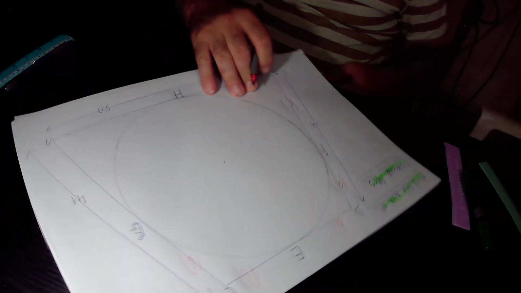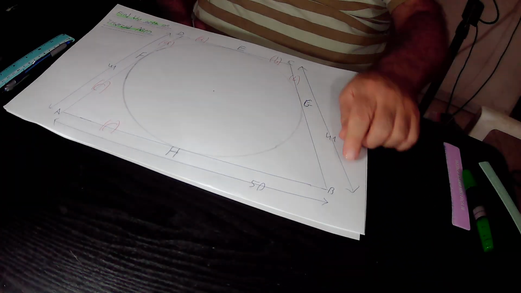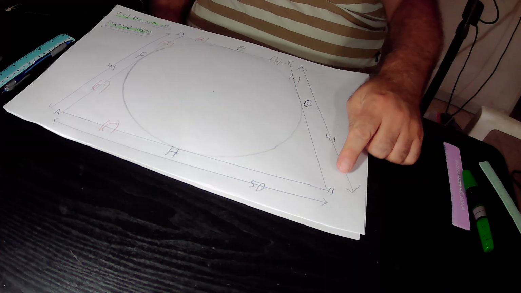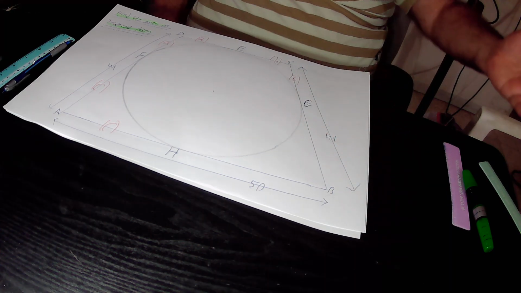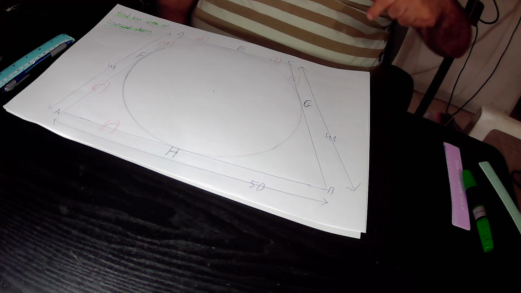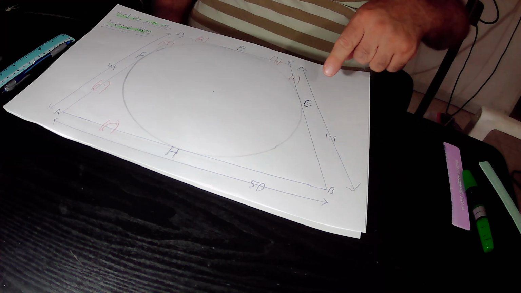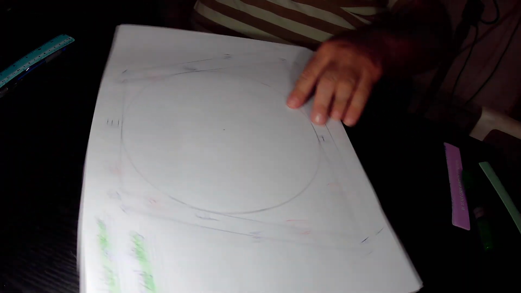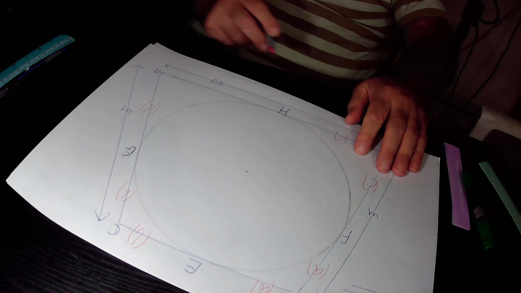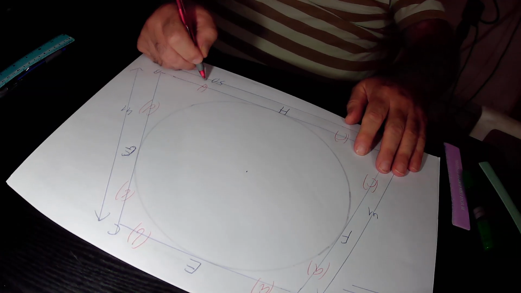And finally, we focus on this common external point, point B. From point B, we have two tangents to this circle, tangent BG and tangent BH. And according to rule 2, they are equal to each other. That is to say, BG equals BH. So if we define the length of tangent BG as D, then the length of tangent BH must also equal D because they are equal to each other according to rule 2.